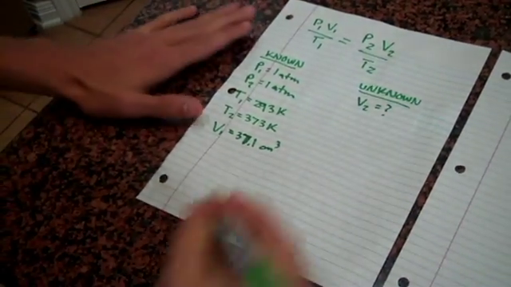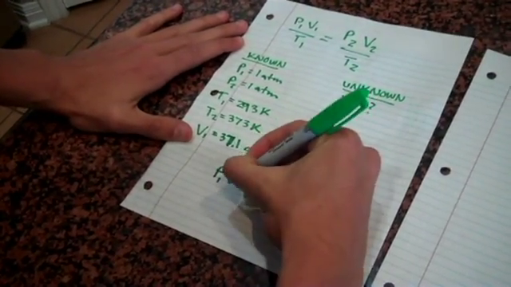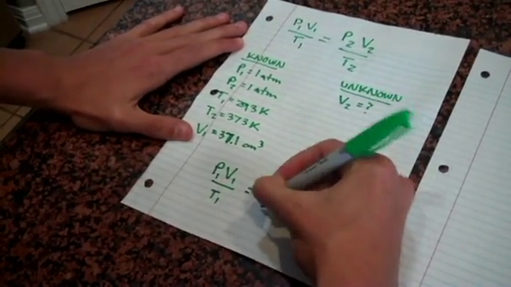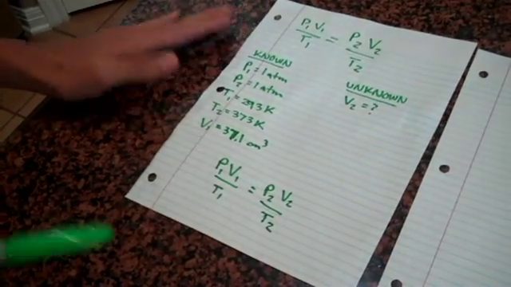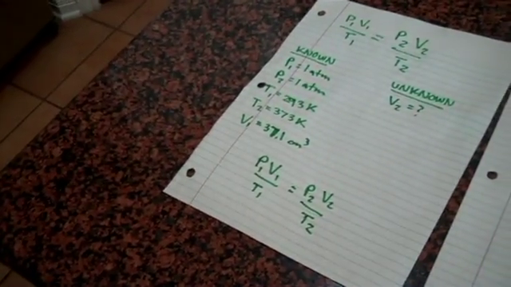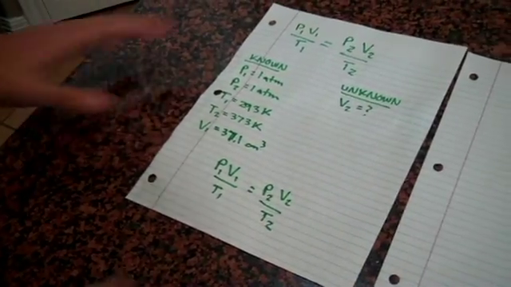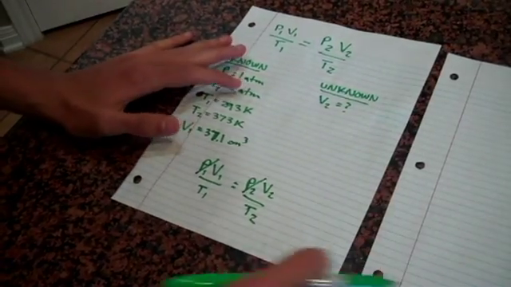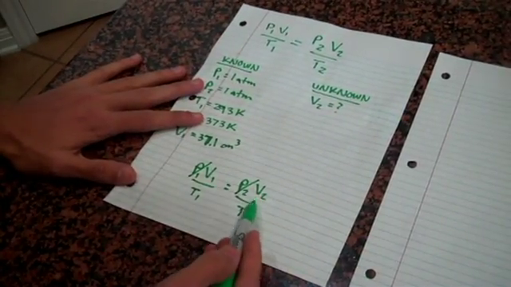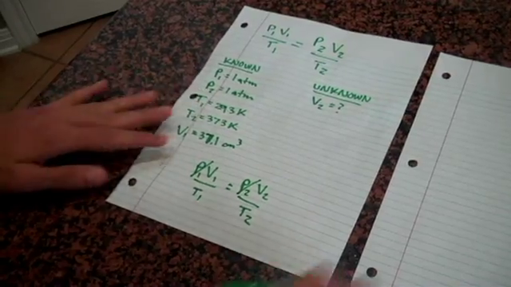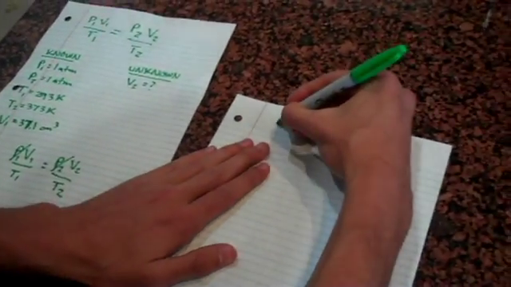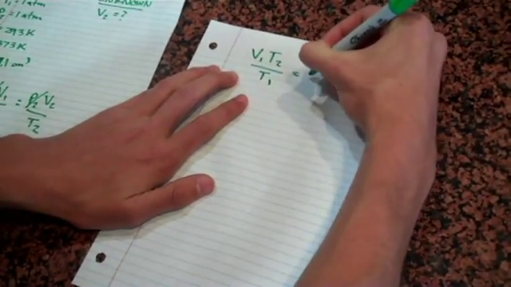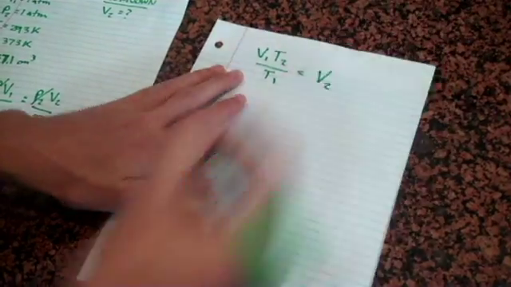So what we're going to do initially is write the equation again. We're going to go ahead and cancel out what we don't need, and then rewrite it again, solving for V2. So P1 and P2 cancel each other out. And then after you rewrite it, since you're solving for V2, you're going to multiply each side by T2. And when you do that, you get V1 times T2 over T1 is equal to V2.